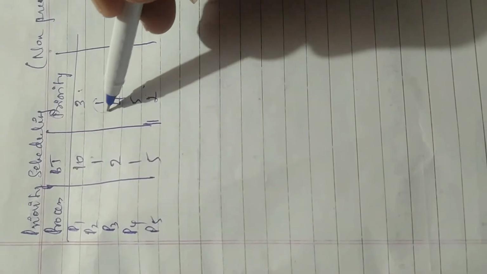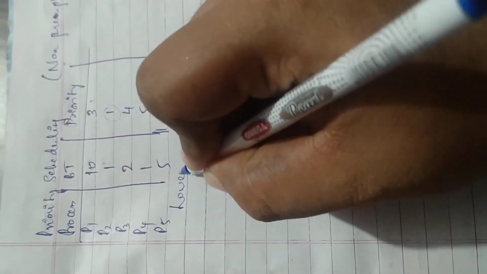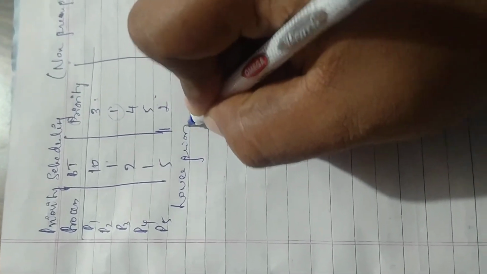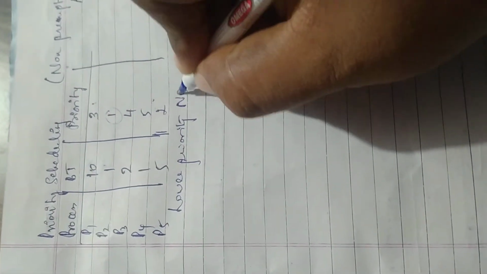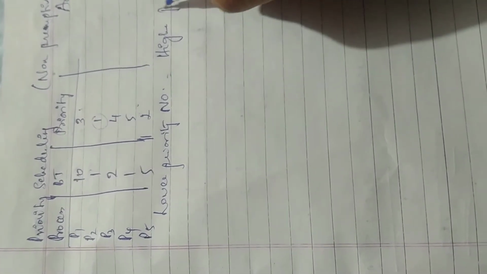This priority can be either that a smaller number has higher priority or a higher number has higher priority. In our textbook, a lower priority number has higher priority.